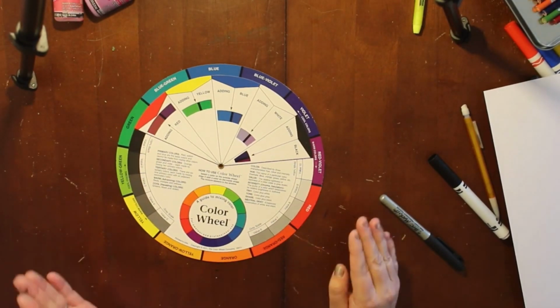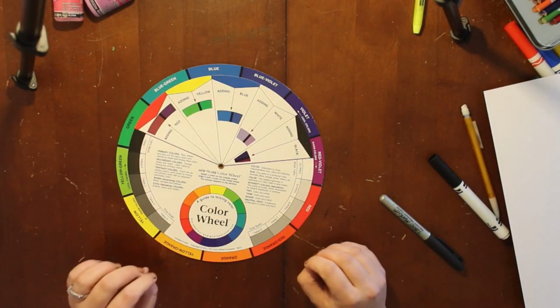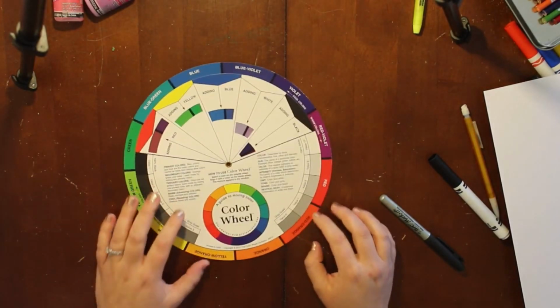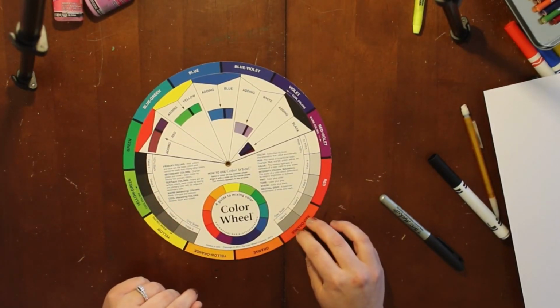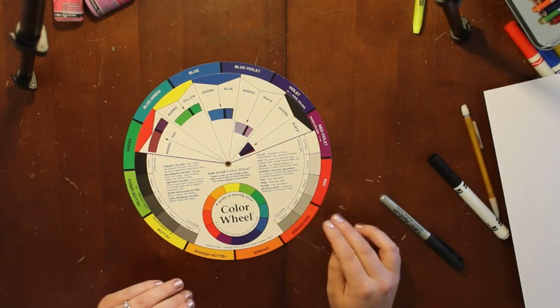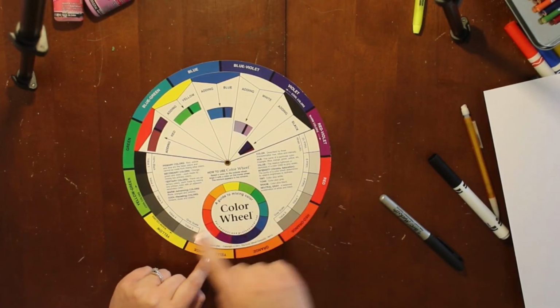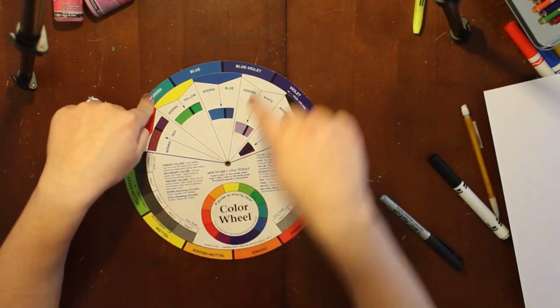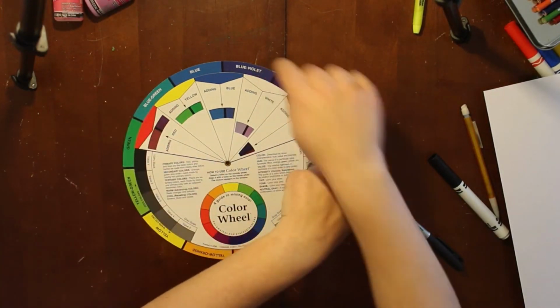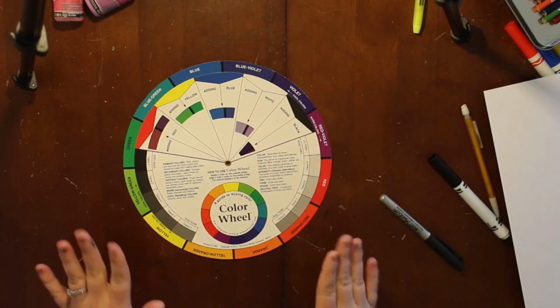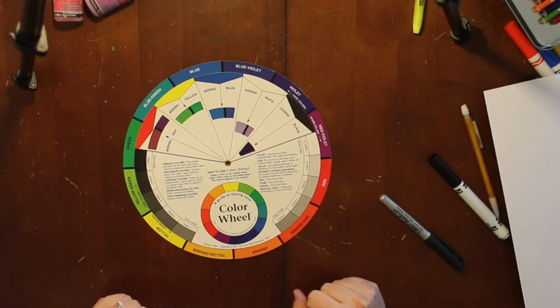For today, we want to ignore any tertiary color. So if you see any of these colors that have two colors inside of their name, ignore them. So ignore red-orange, ignore yellow-orange, yellow-green, blue-green, blue-violet, red-violet. All of those, we're going to pretend they're not even on the color wheel today.